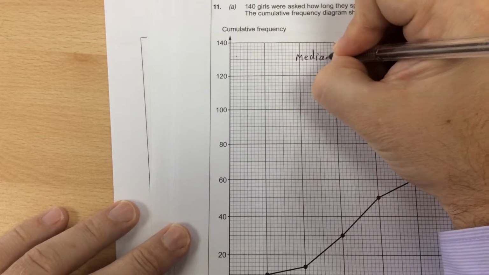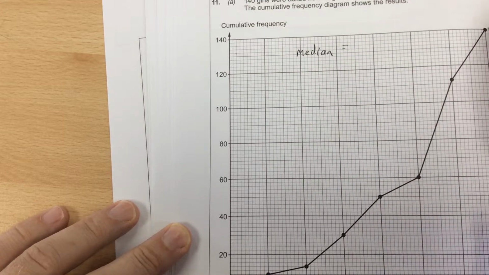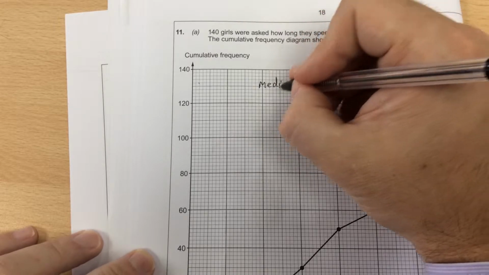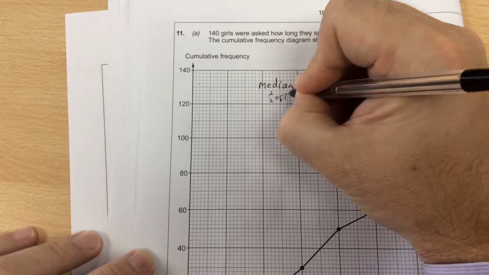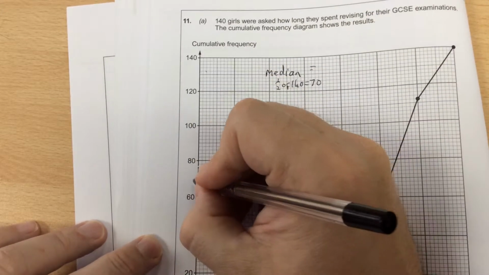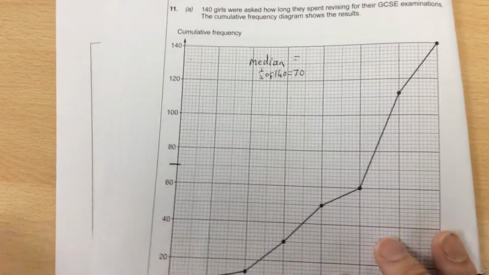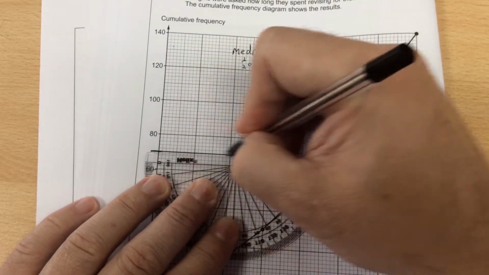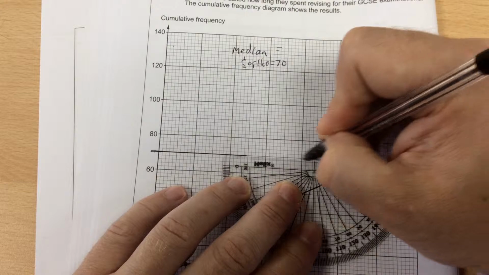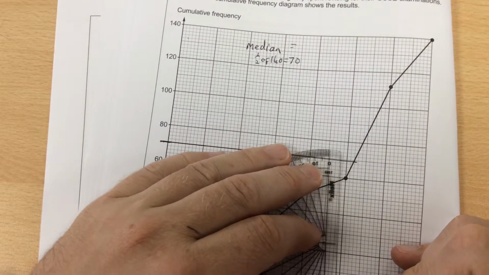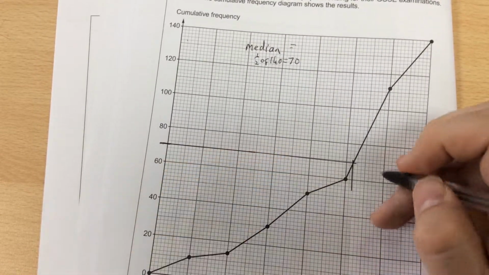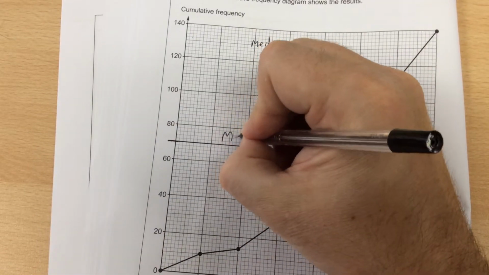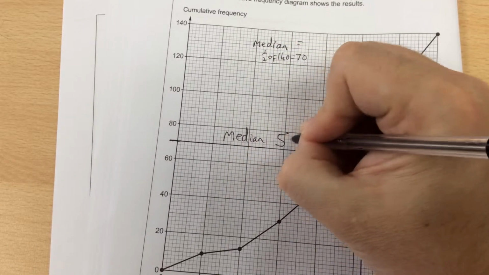The median is half of the total, and because the highest point is 140, the median would be half of that. So half of 140 is 70, and then you would go to 70 on the scale, which is right in the middle of 60 and 80. You would draw a line across until you get to your cumulative frequency curve, and then you draw a line down, and that means my median is 52 hours.